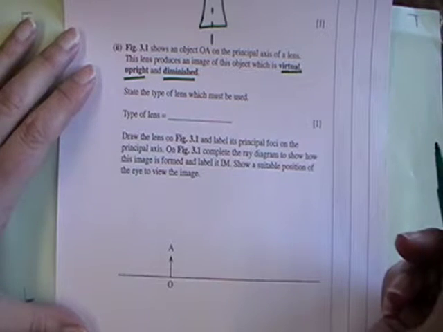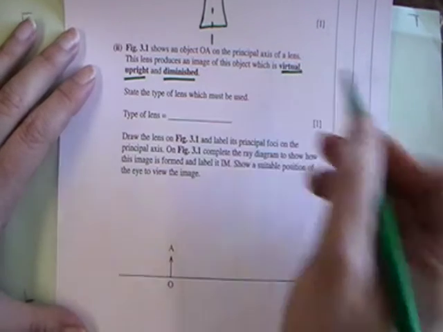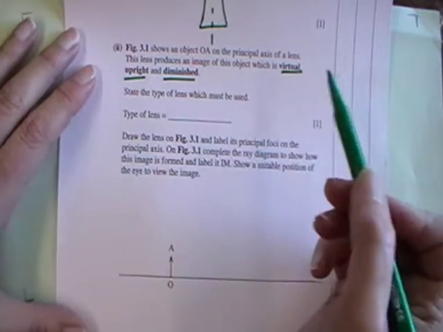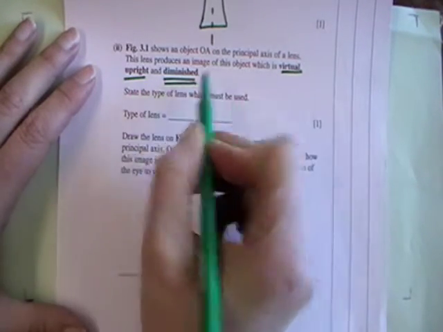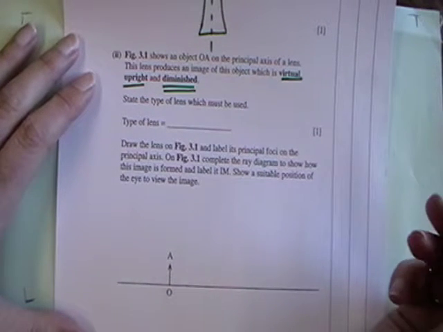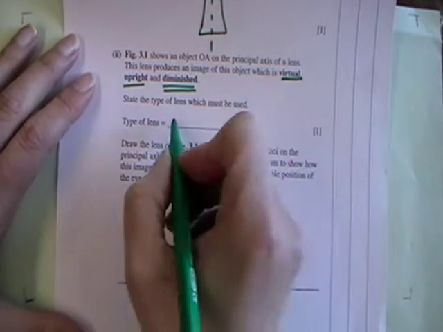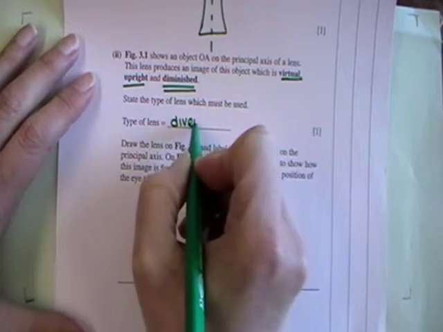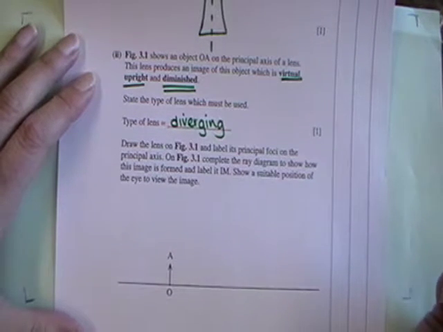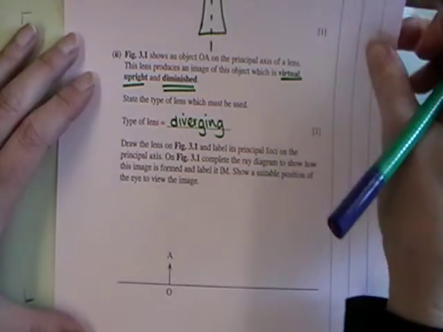Well, we can use a converging lens or a diverging lens to give us a virtual image. And in both cases, the virtual image will be upright. The key term here is the diminished. If we use a converging lens to produce a virtual image, it's always enlarged. Therefore, it's a diverging lens. And a diverging lens always produces a virtual, upright and diminished image.